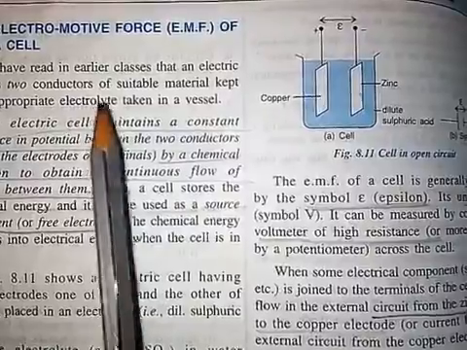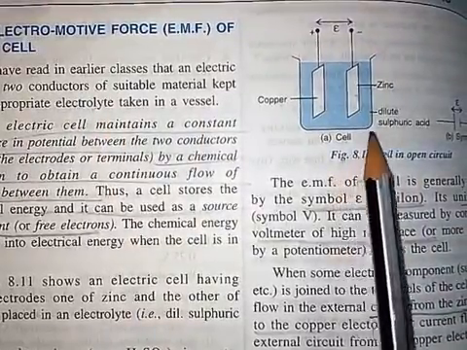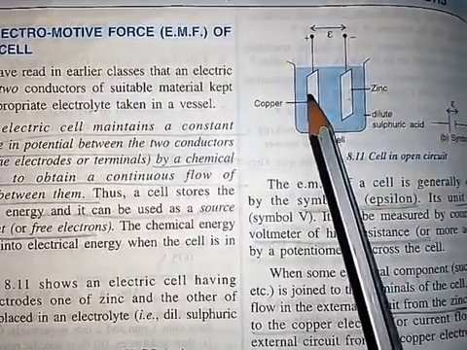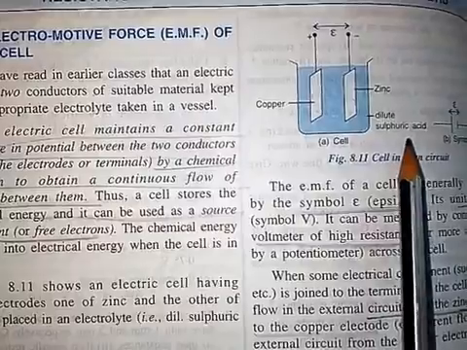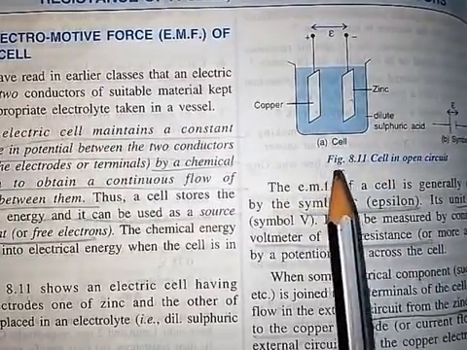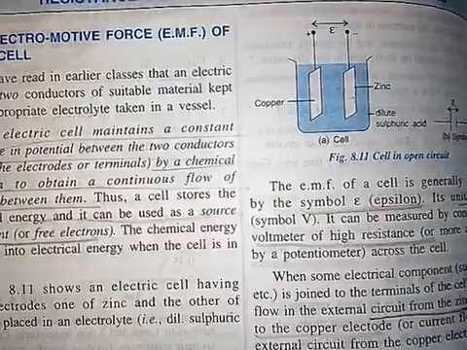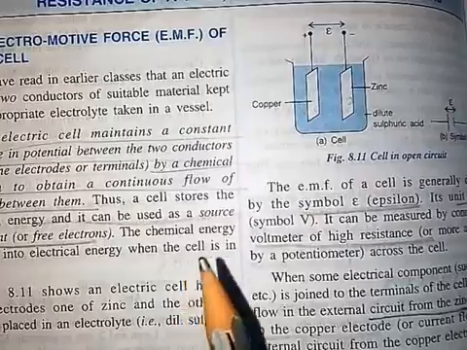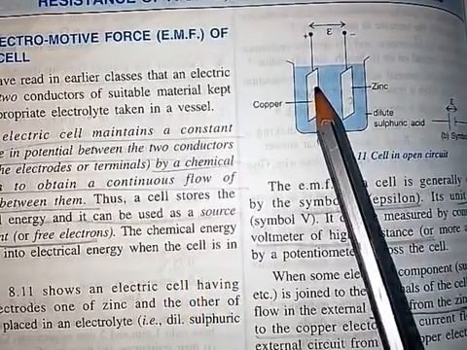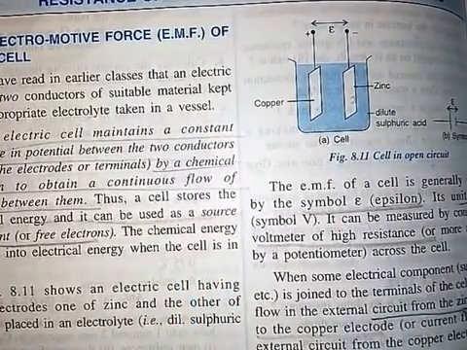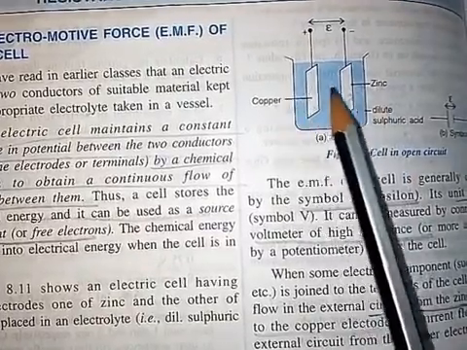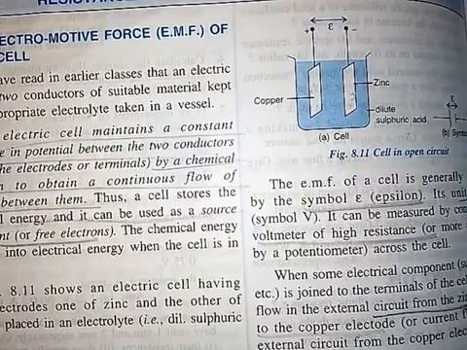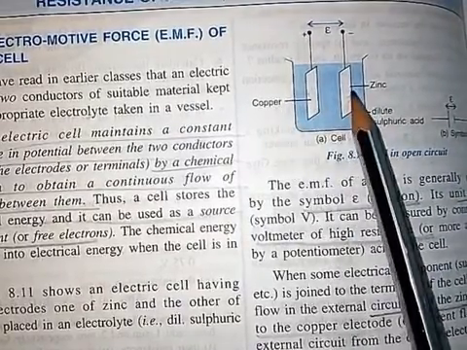Electromotive force of a cell. Here you can see a cell in an open circuit where we have taken dilute sulfuric acid as an electrolyte, and zinc and copper electrodes are taken. Dilute sulfuric acid will dissociate into positive ions H+ and negative ions SO4 2-. So the negative ions impart electrons to the zinc electrode and the positive ions gain electrons from the copper electrode. This chemical action creates a difference in concentration of electrons between these two electrodes of the cell. Hence a potential difference called the electromotive force is created between the two electrodes of the cell.